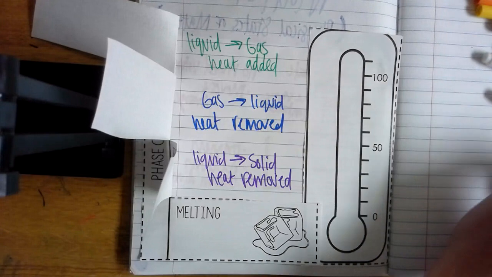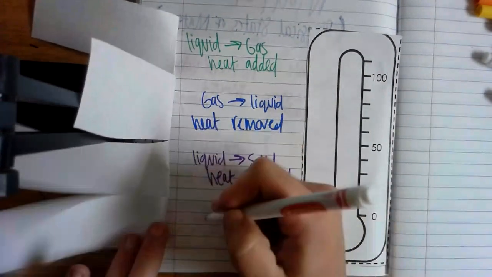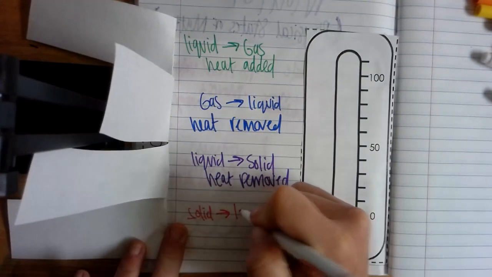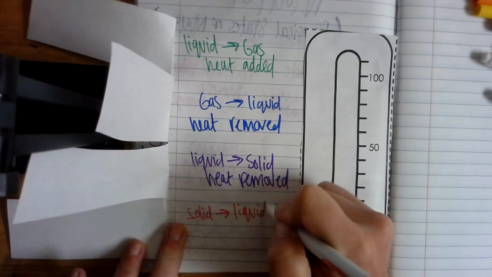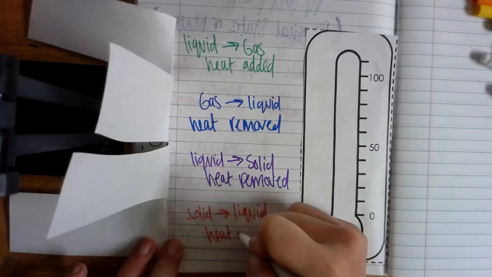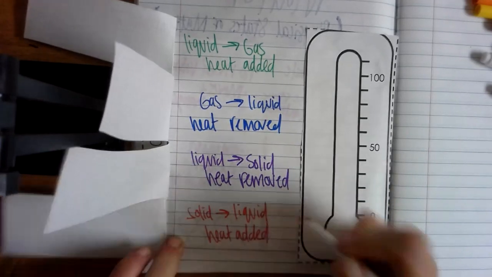And then lastly, we have melting, which is a solid to a liquid. And for this one, heat is added.